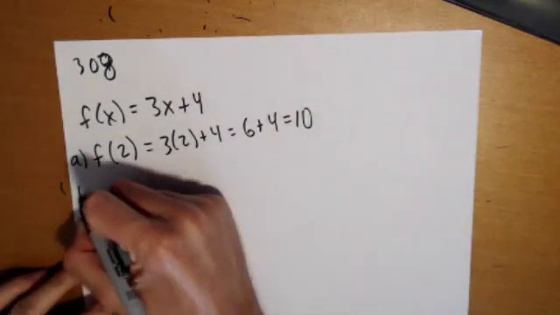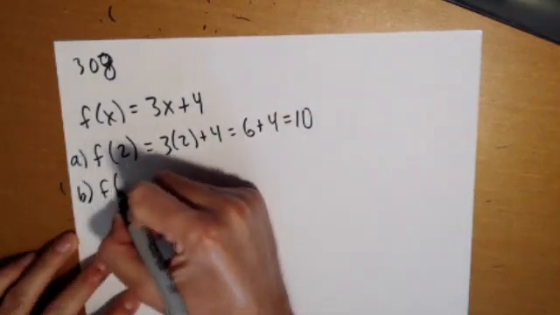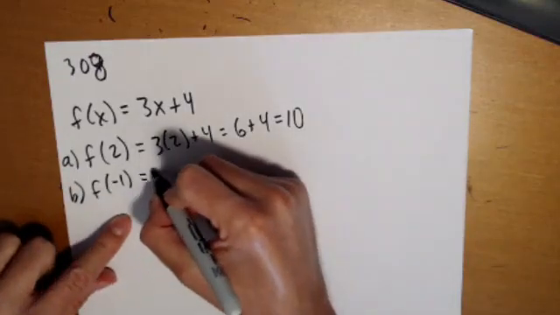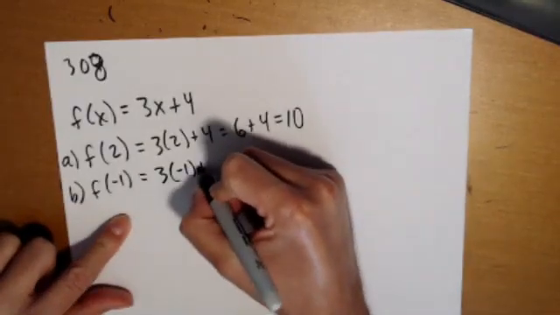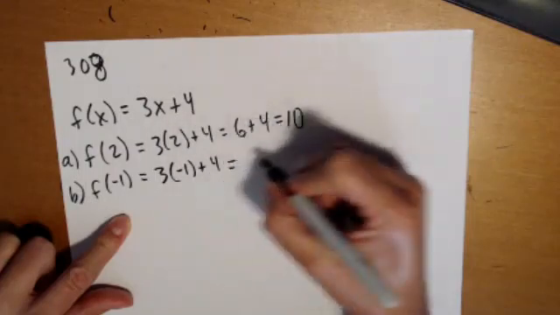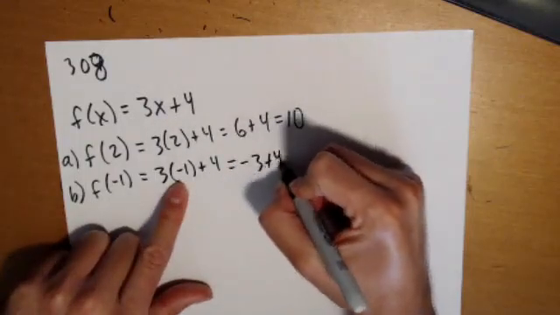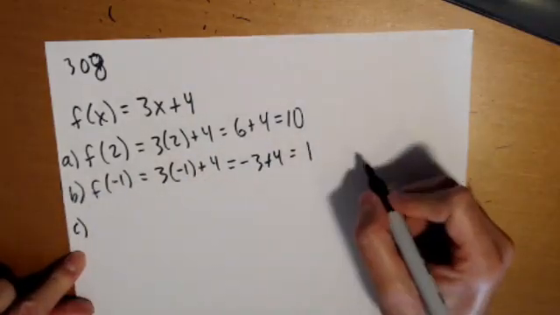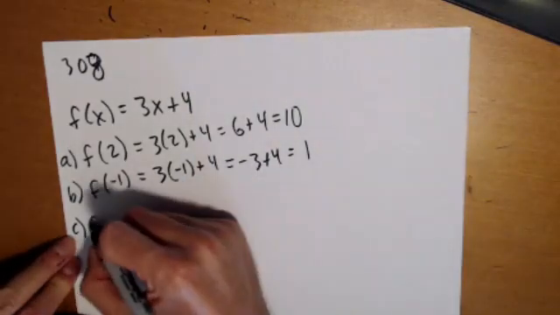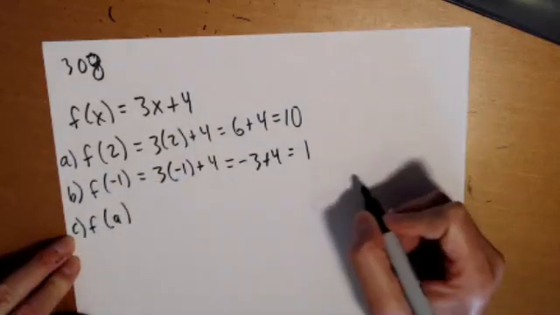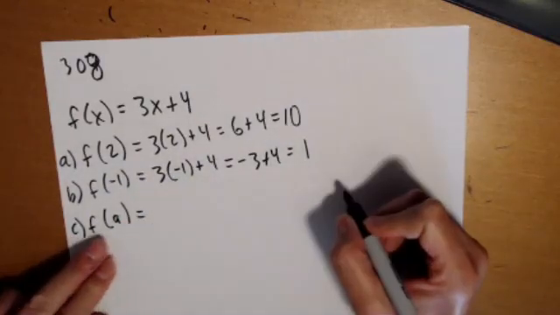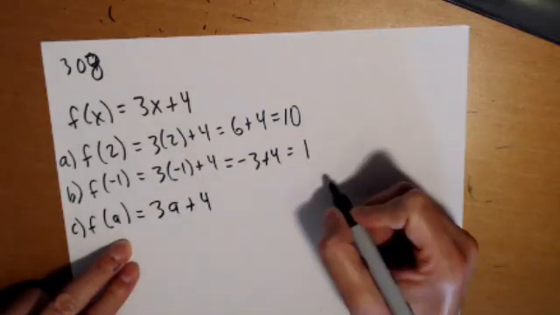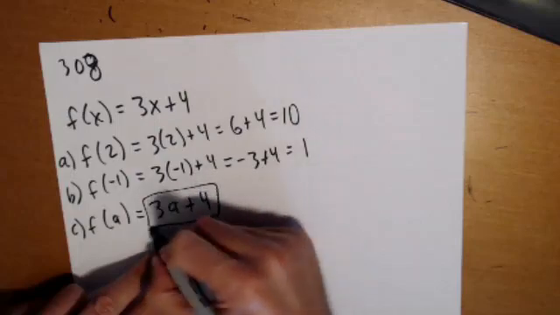Okay. Question B, what if you tell the computer -1? So the input is -1, and then the computer replies back with 3 times -1 plus 4. This is the function. So -3 plus 4 is 1. And then C, you say A. That's weird. The computer doesn't care what you tell it. It's just going to say 3A plus 4. Oh, okay. That makes sense.